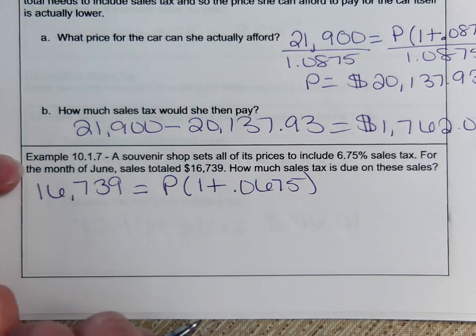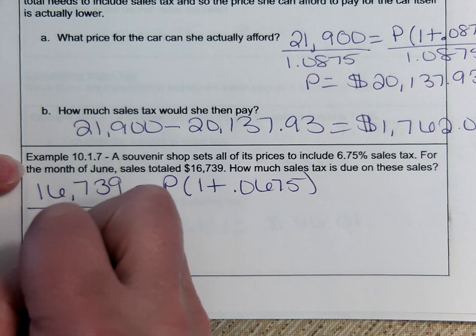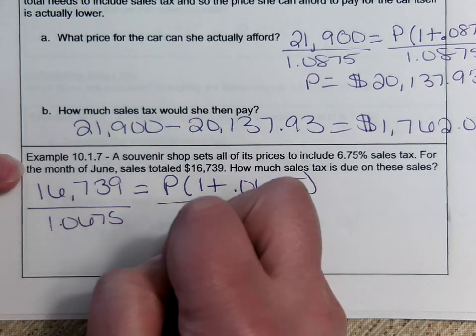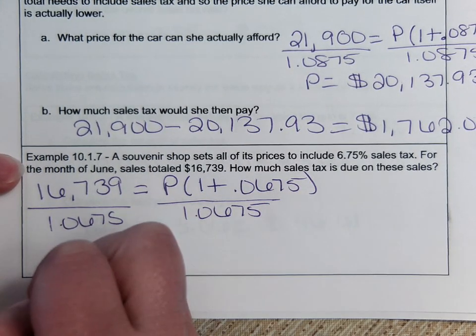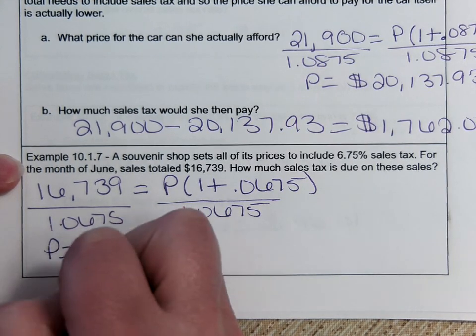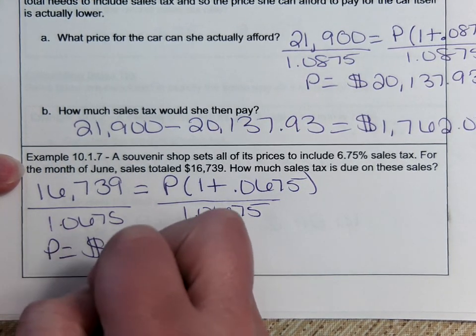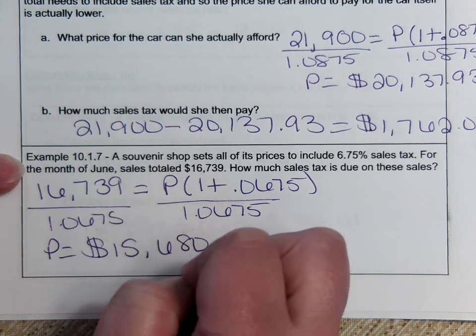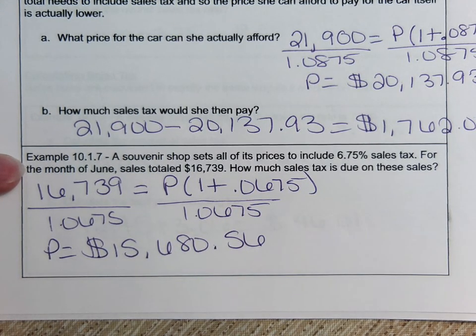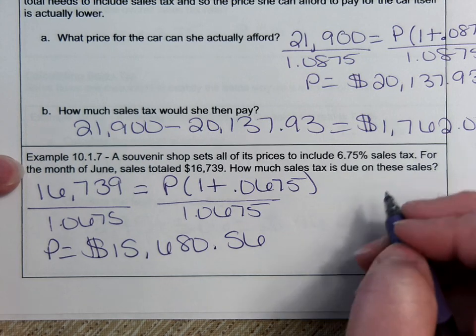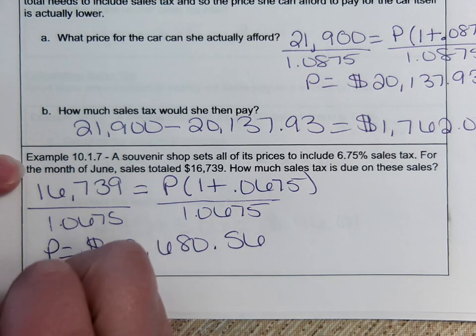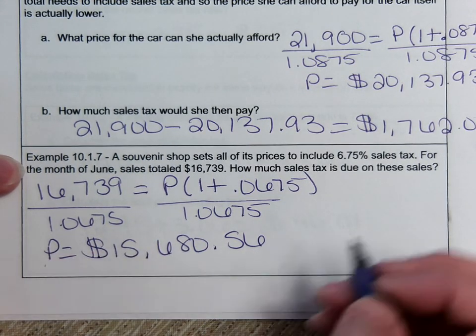We add our rate to our 1, and we divide it over. So the original price is going to be $15,680.56.